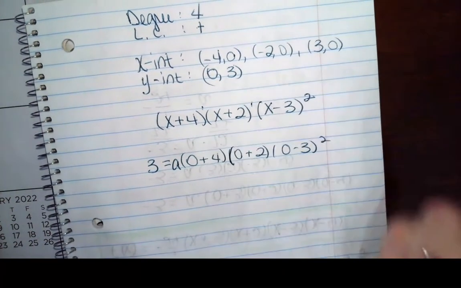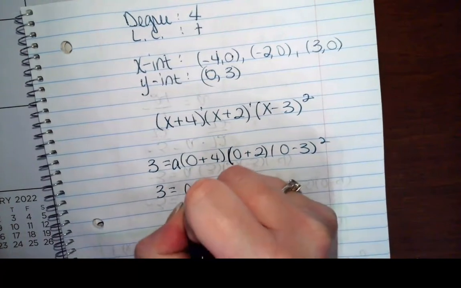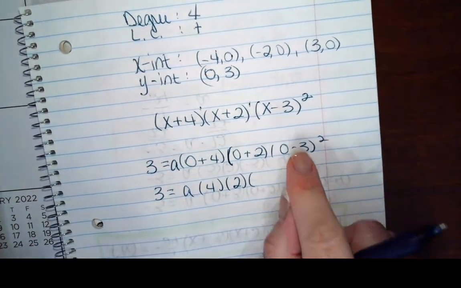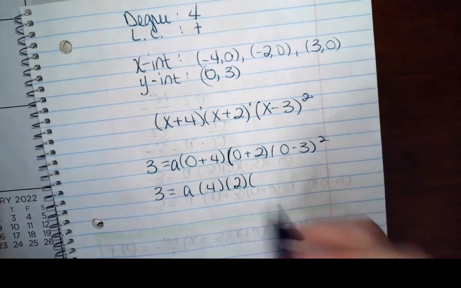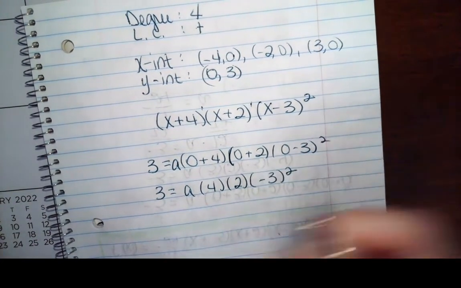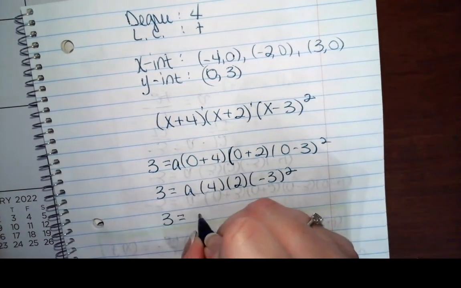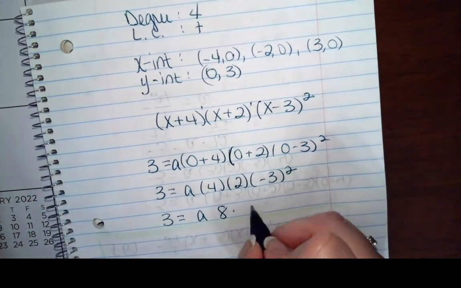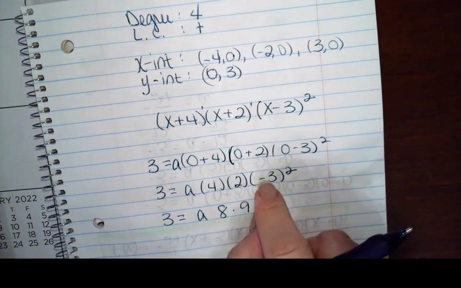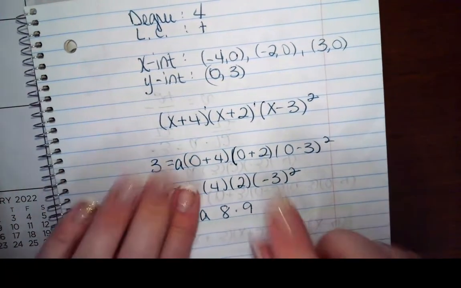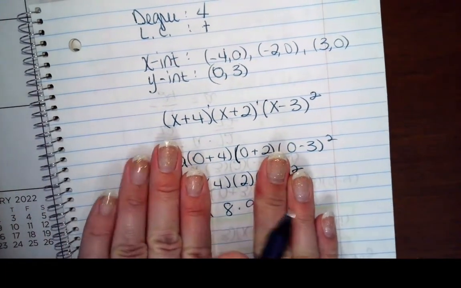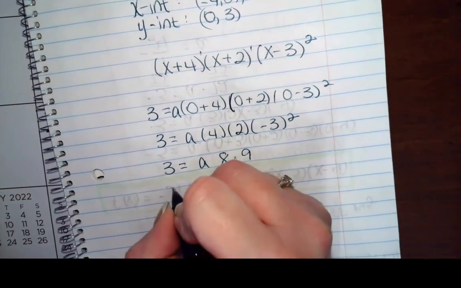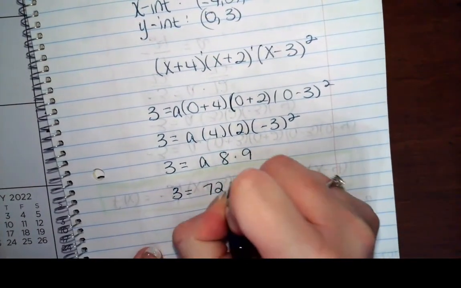So 3 equals a times 4 times 2 times negative 3 squared. So 3 equals a times 8 times 9, because negative 3 times negative 3 is 9. So that gives me 72 a's.